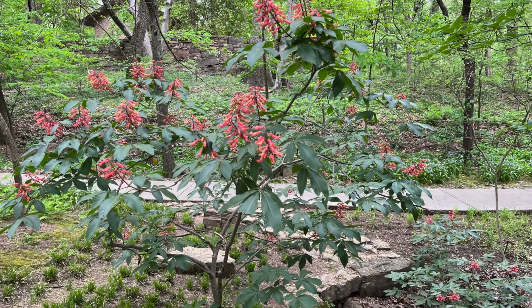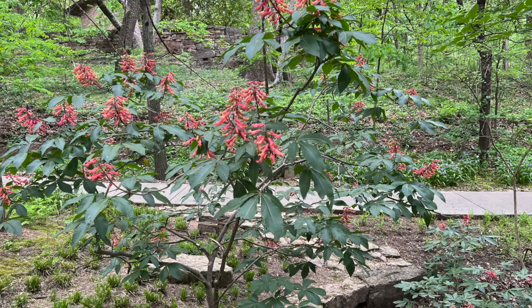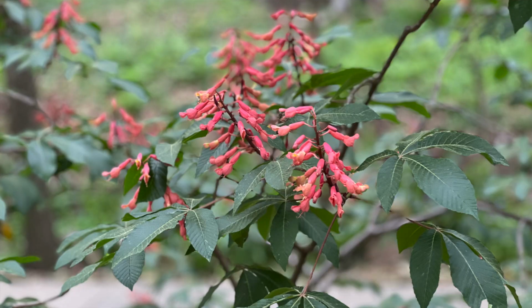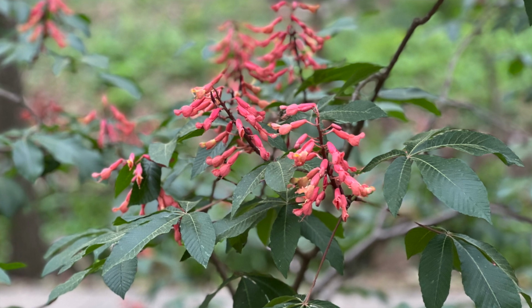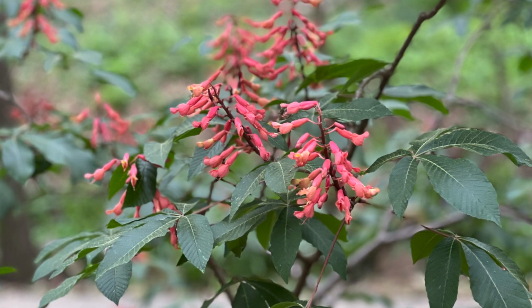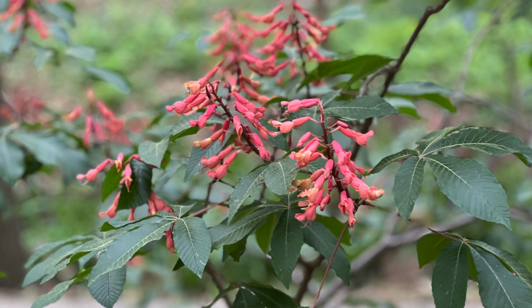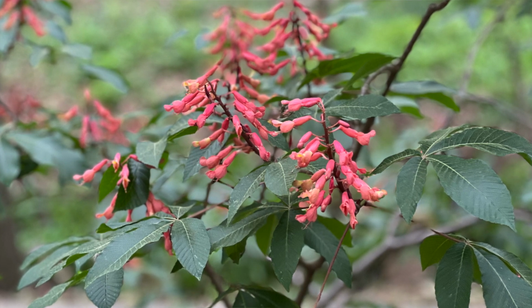Red buckeye is also native to our area, and it is so amazing. I love the red blooms. In fact, I was kind of caught off guard. I had never really noticed it, but it's blooming here in April, and it was in kind of a shade area of the garden that I toured, but it looked really, really stunning, and you wouldn't know that it was even native to our area.